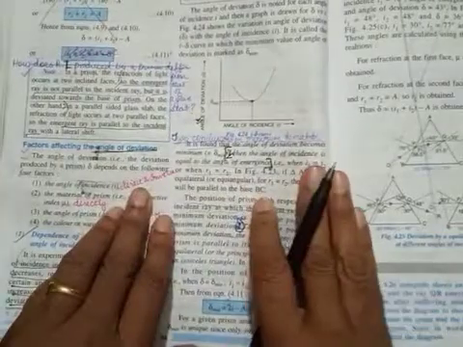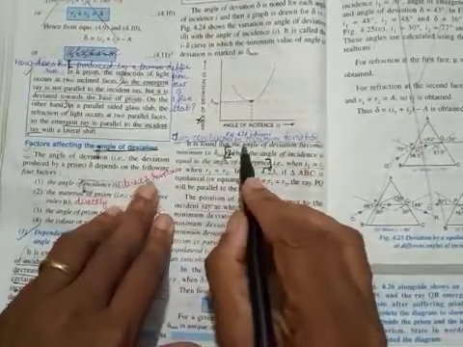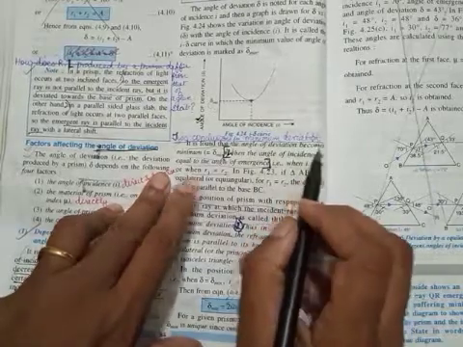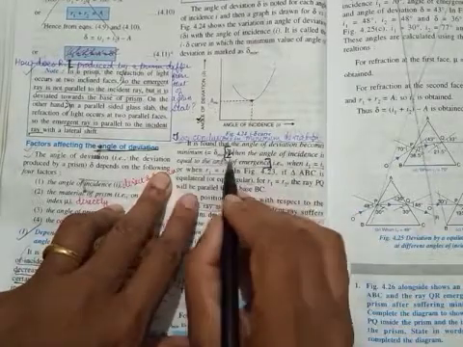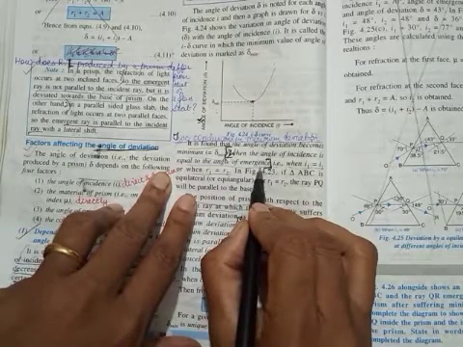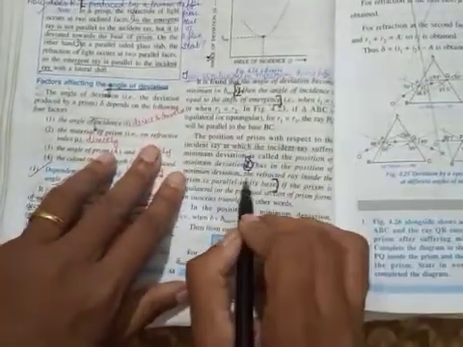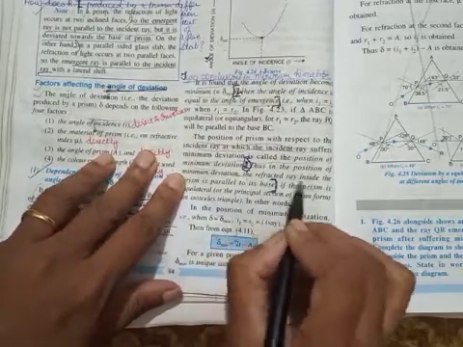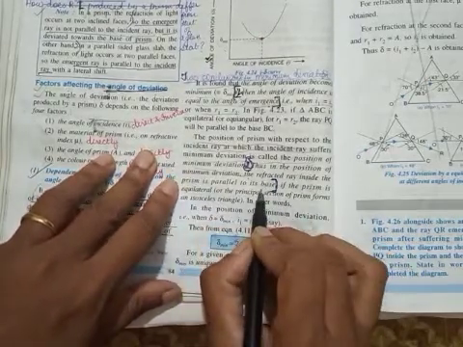Okay, so the question could be, what are the two conclusions in minimum deviation position? What are the two conclusions that you receive in a minimum deviation position? First, angle of incidence is equal to angle of emergence. Angle I is equal to angle E. Second one, in the position of minimum deviation, the refracted ray inside the prism is parallel to its base.